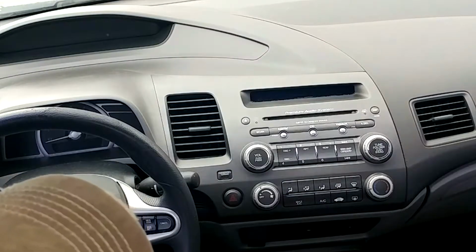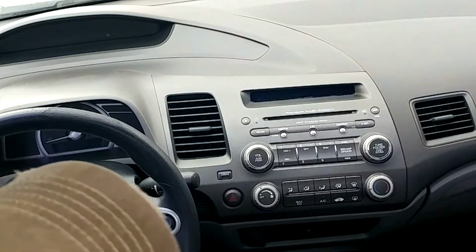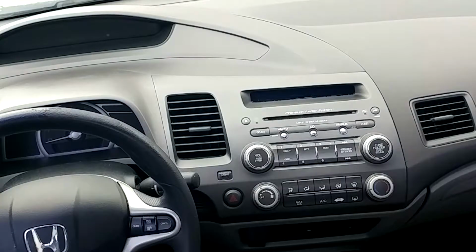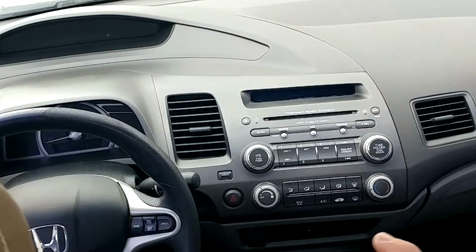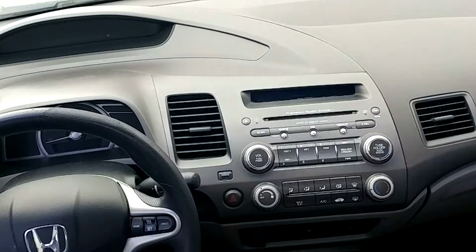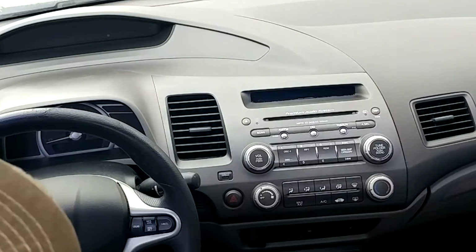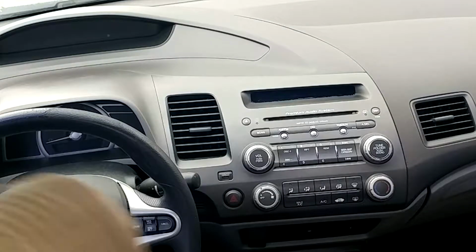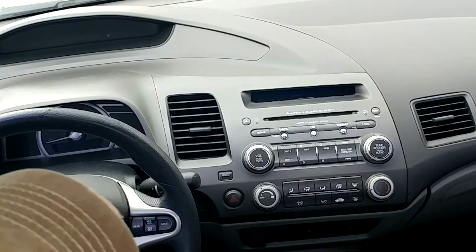It does a quick test. Only takes a few seconds, and if it does find a fault, the light will blink. And you want to count the number of times that the light blinks. It'll then translate to a code number. That code number I'll have listed below here in the description on the video, and hopefully this will help you out. The test only takes, like I said, just a few seconds.